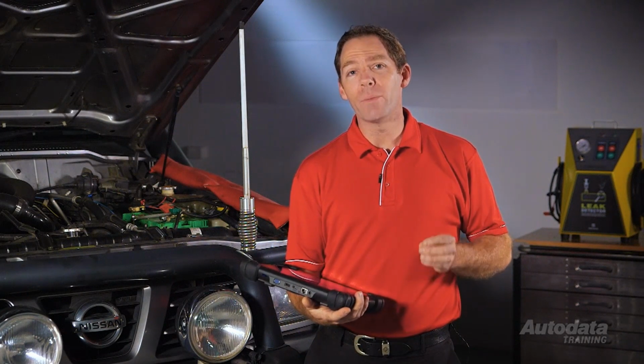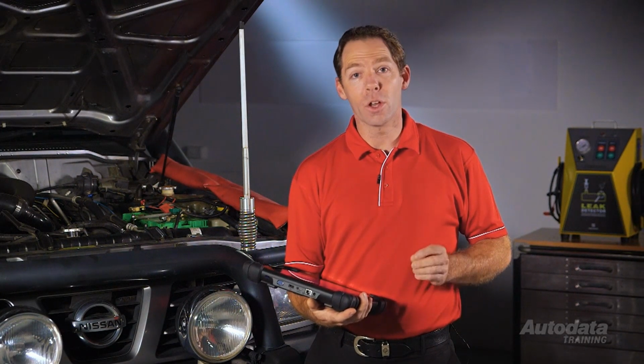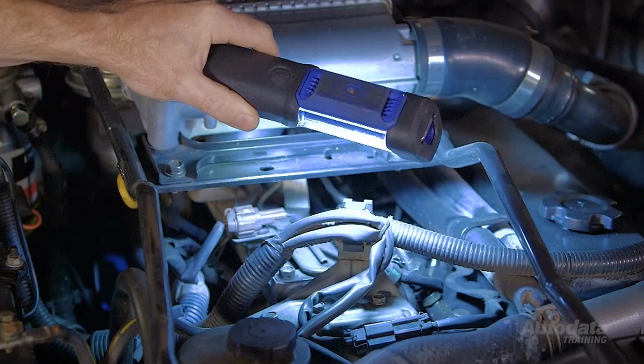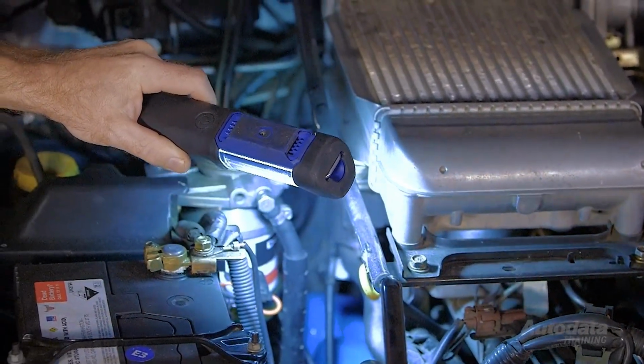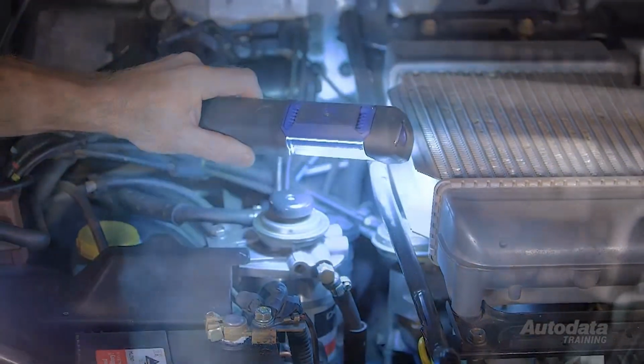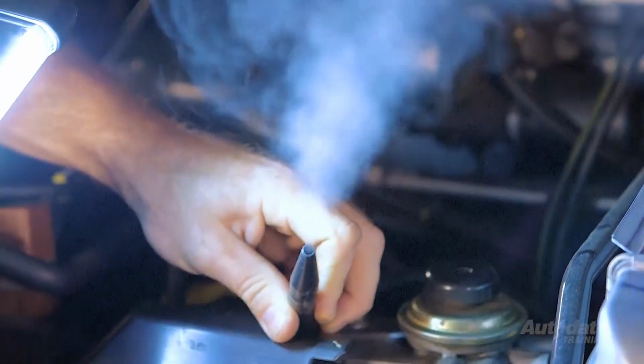If the MAF or MAP value does not change and there are no mass airflow or MAP sensor fault codes, then the EGR system can be looked at in detail. Start by performing a visual inspection of the intake system for any air leaks. A great way to do this is with a leak detector.